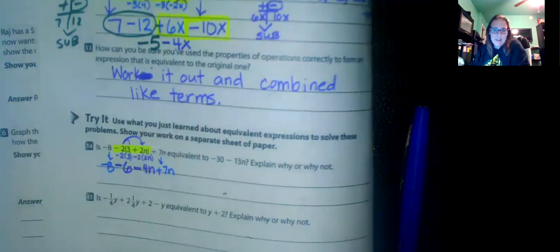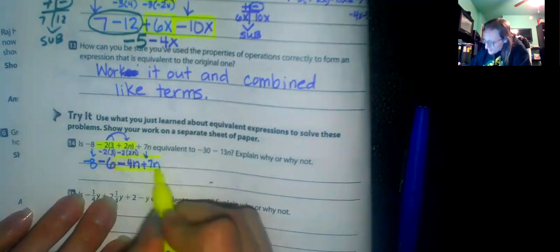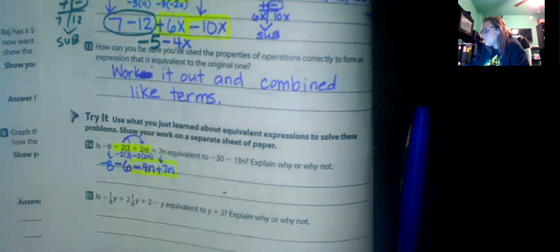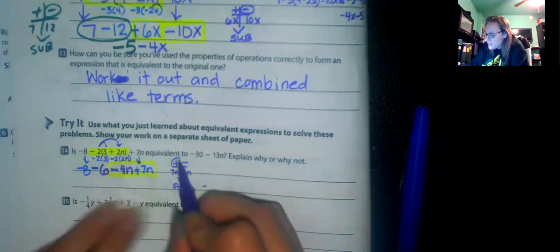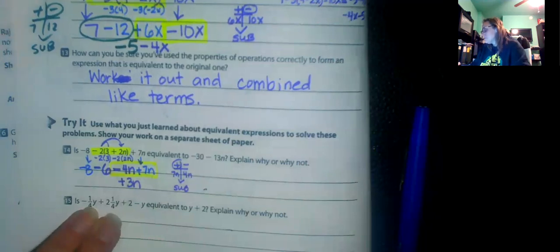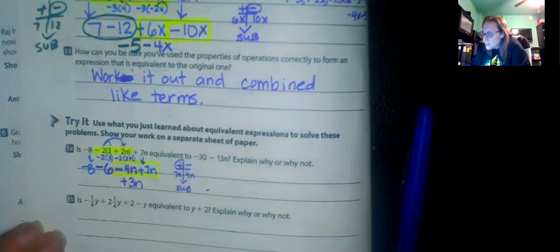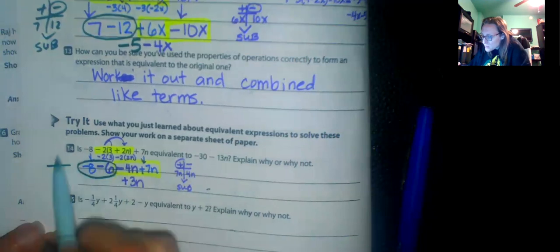Now we're ready to combine like terms. So let's start with our variables. Use a T-chart if you need it. Opposite sides tell us to subtract. 7 is bigger, so we get a positive 3n. Use a T-chart with our constants. They're both negative on the negative side, so we get -14.